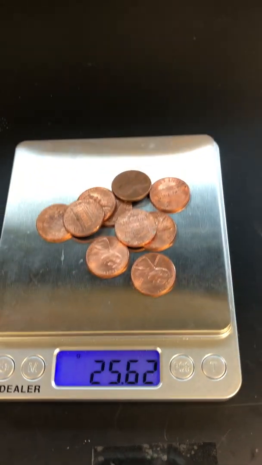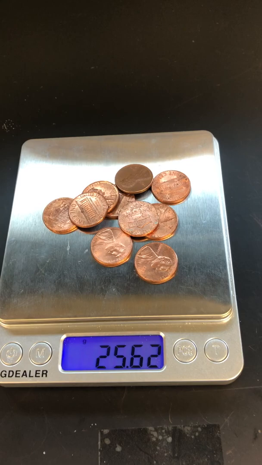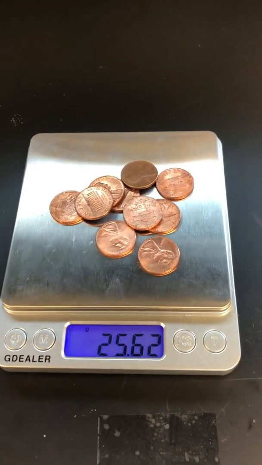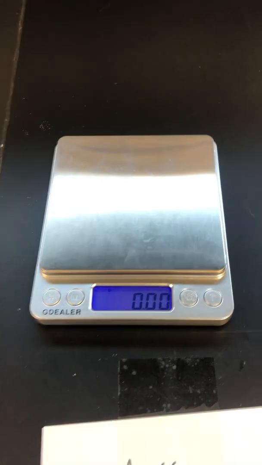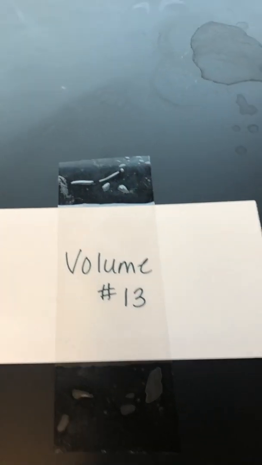But it's not really. Pennies vary in weight, so 10 would be 25.62. The reason is that pennies used to be made of full copper, and now they're not. They're filled with zinc, and zinc has a different weight than copper, so the pennies weigh different amounts depending on what year they were made.